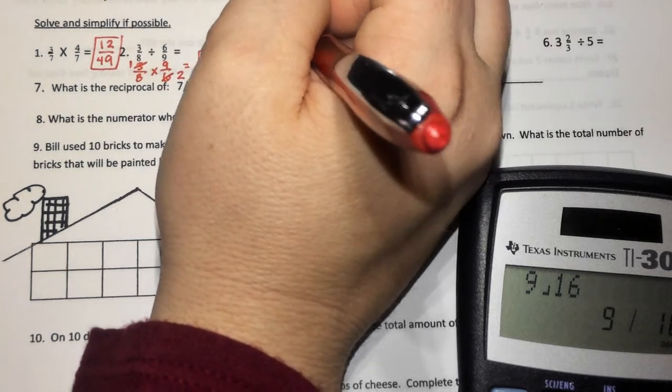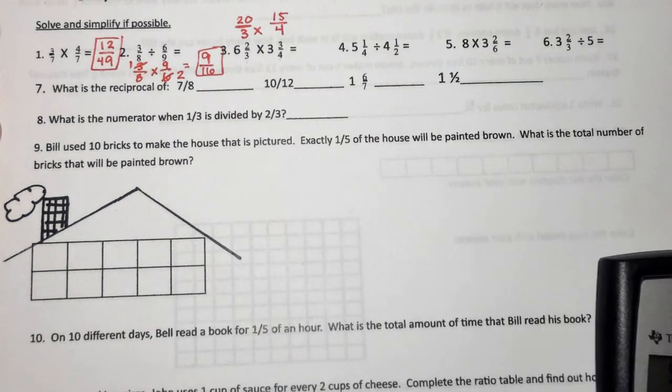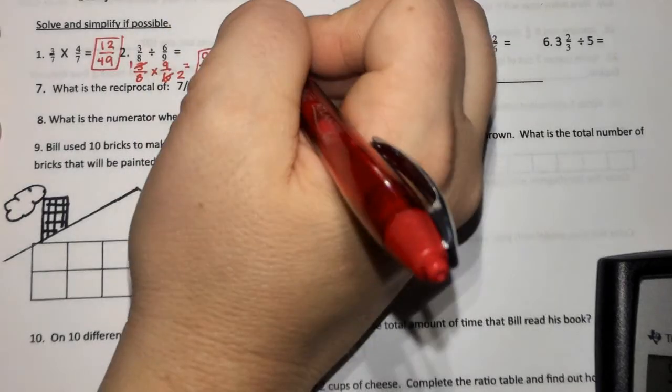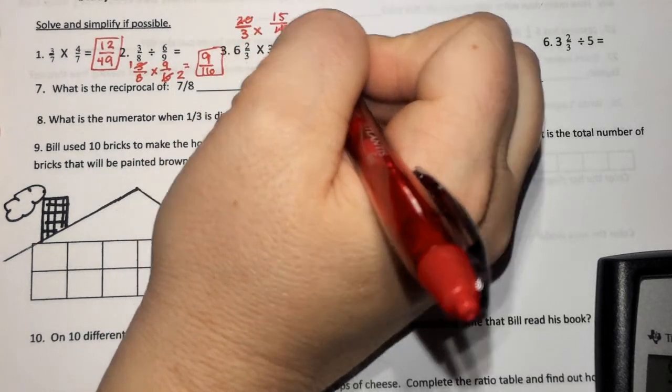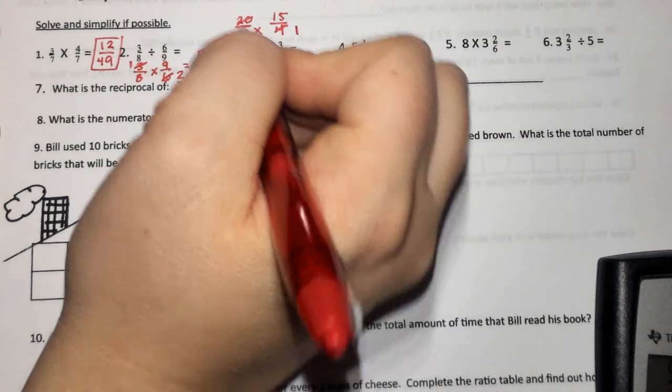4. Now again, before I multiply, what could I do here? Before I start multiplying that out, what could I do? Sean? Simplify. So what two numbers do you want to simplify, Mark? 20 and 4. 4 will go into both of those. So 4 divided by 4 is 1. And 20 divided by 4 is 5.